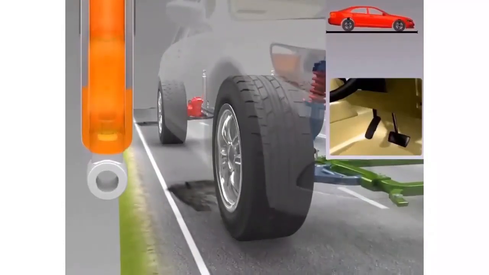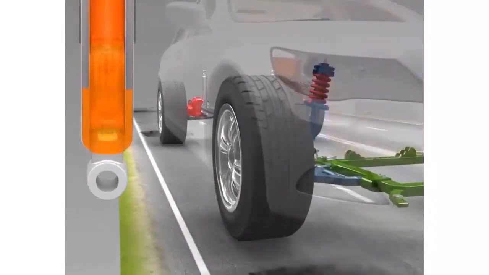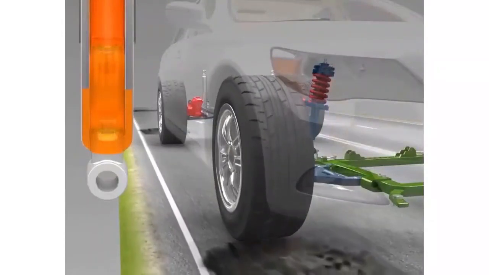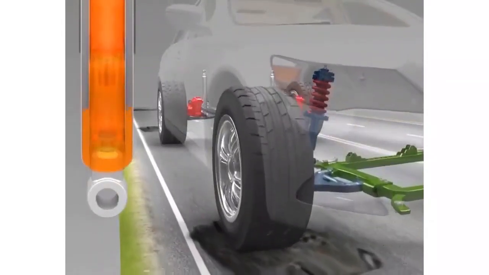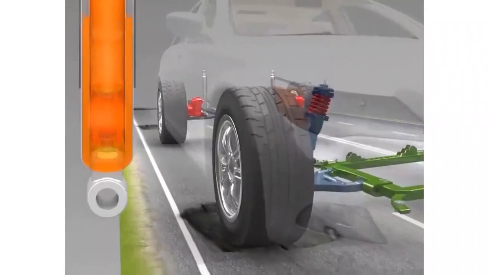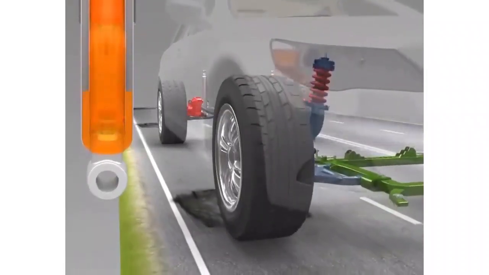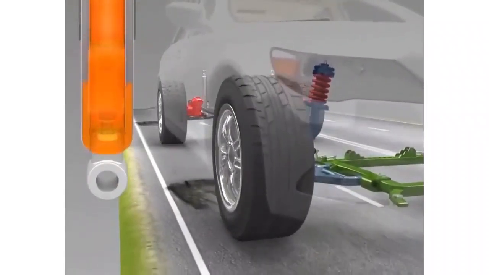Extreme suspension movements, such as when hitting a large pothole, can also result in the suspension compressing or extending to its limit, with the springs then causing the wheel to bounce back because the shock absorber fails to dampen the rebound movements.